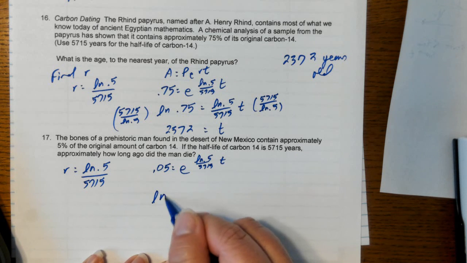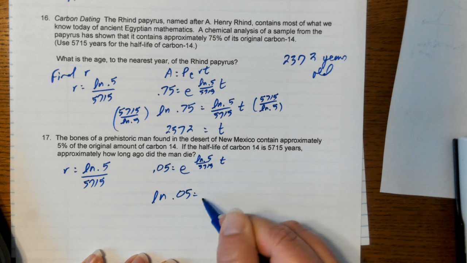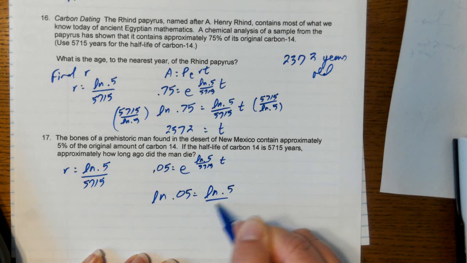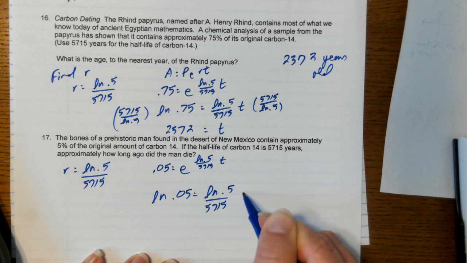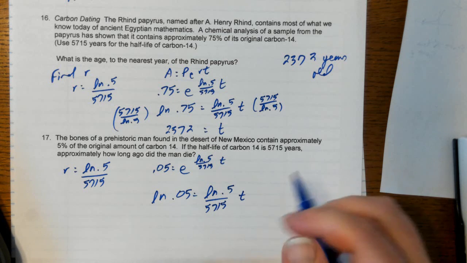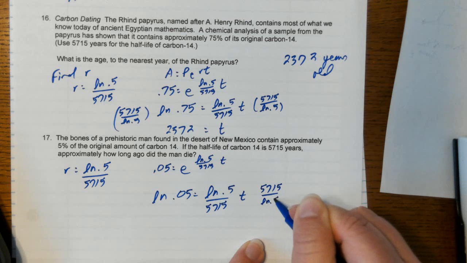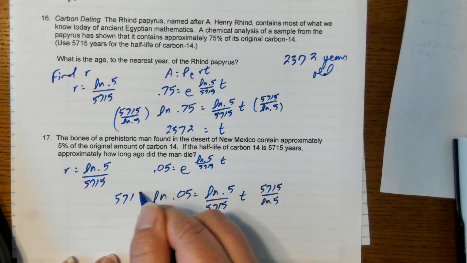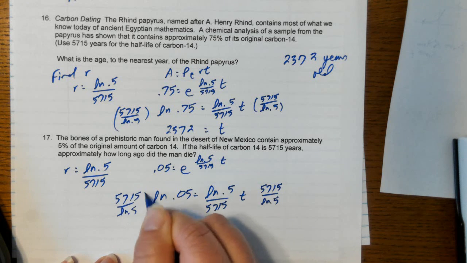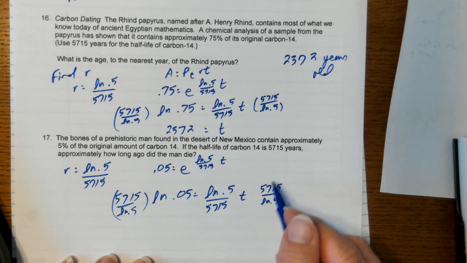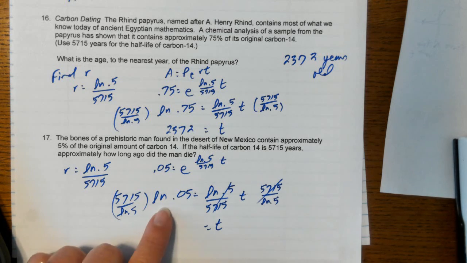Convert to a log. ln 0.05 equals ln 0.5 over 5715 times T. Multiply both sides by the reciprocal, 5715 over ln 0.5. That will get T alone.